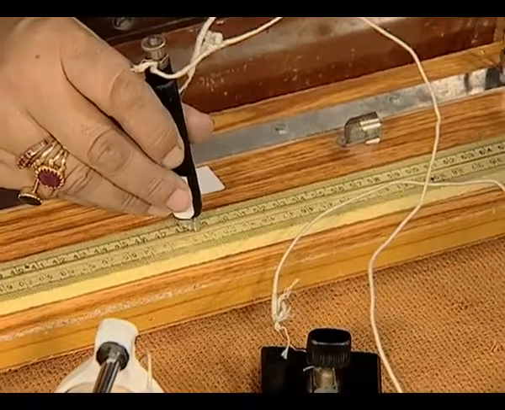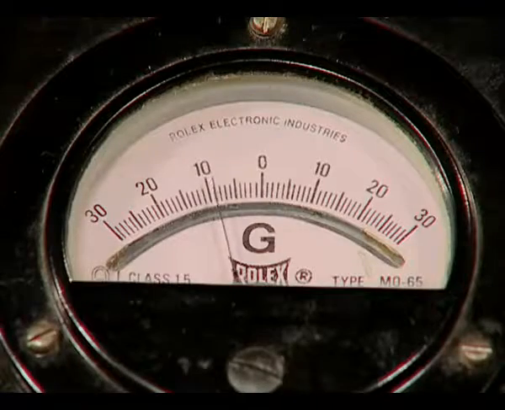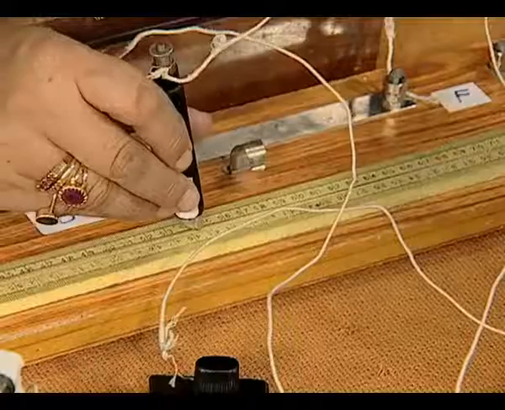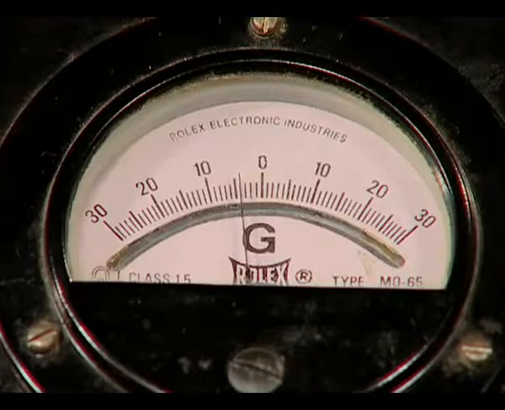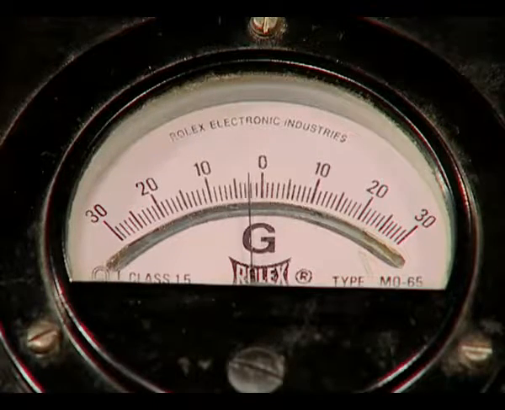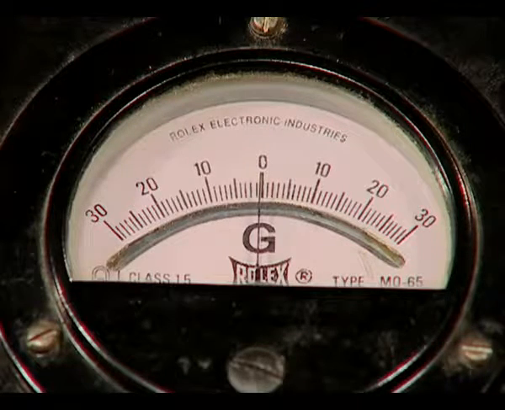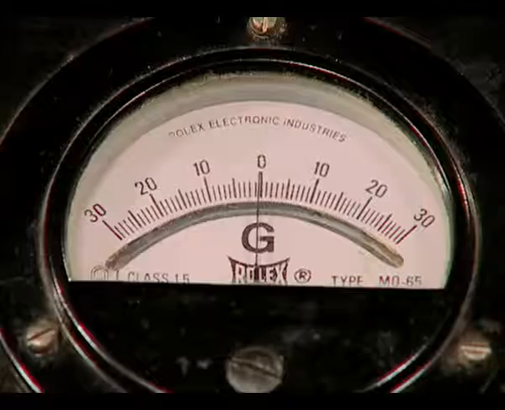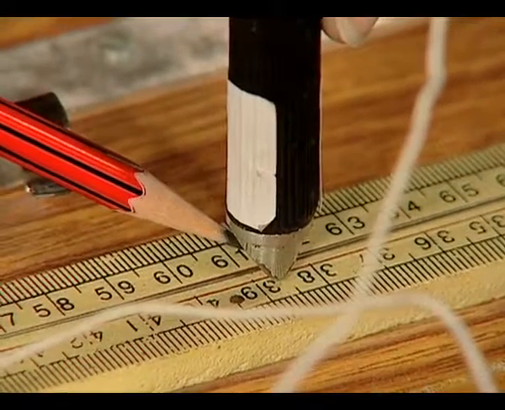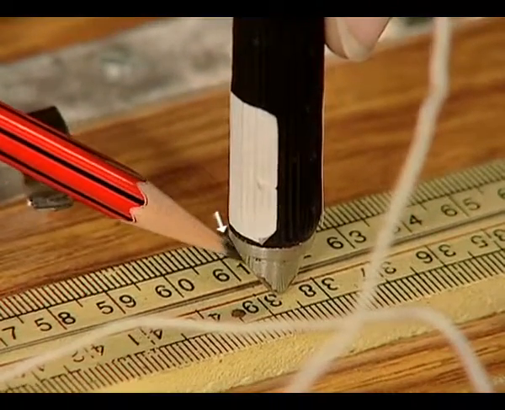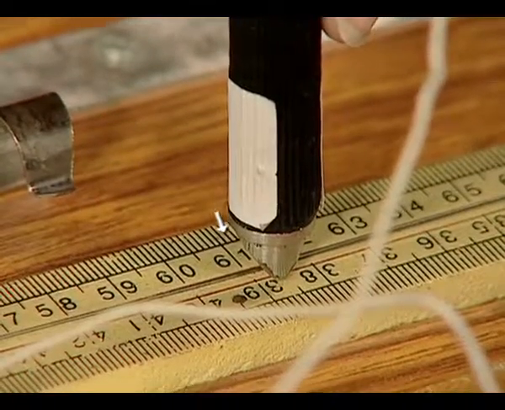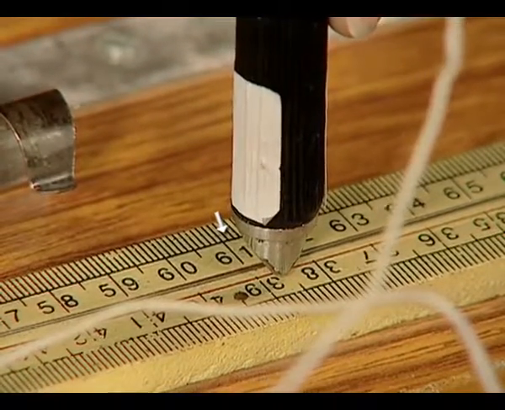It will create kinks and add additional resistance. As we go along, watch carefully. You are getting zero deflection at this point, and reading it off on the scale, from A it is 61.4. So, that is the reading we will note.